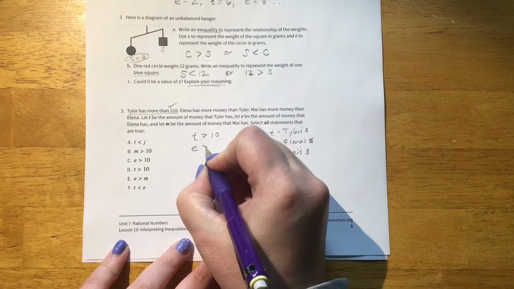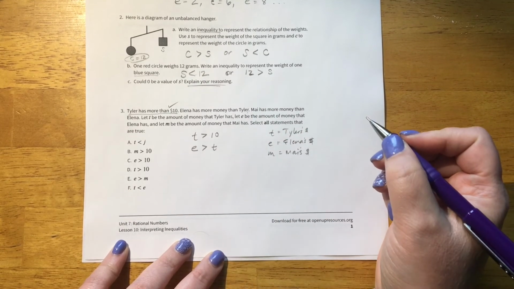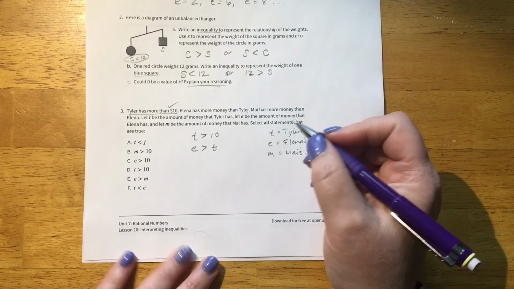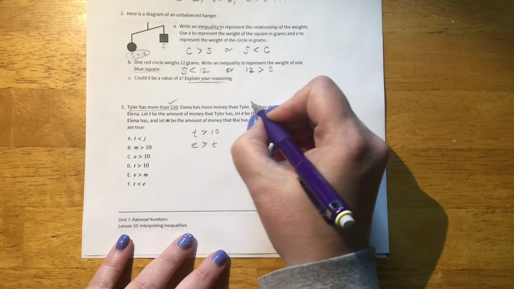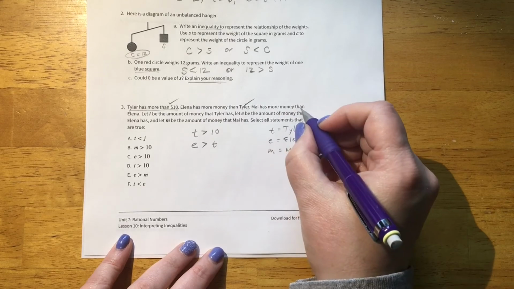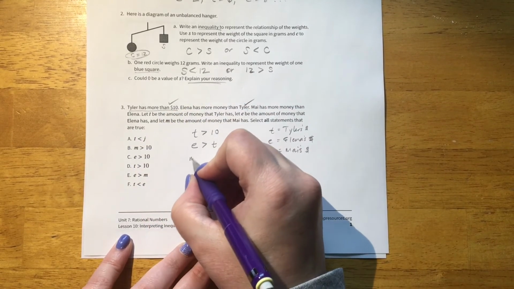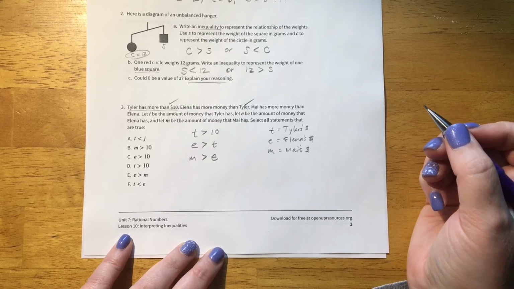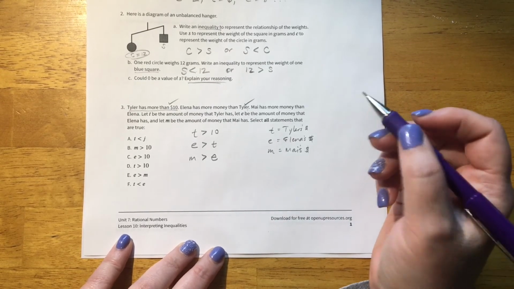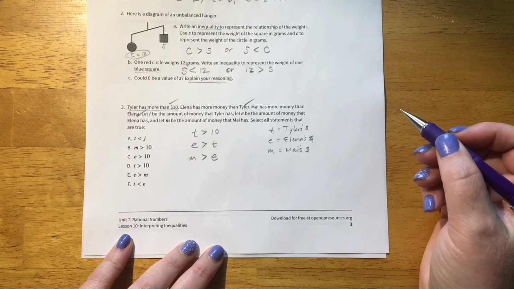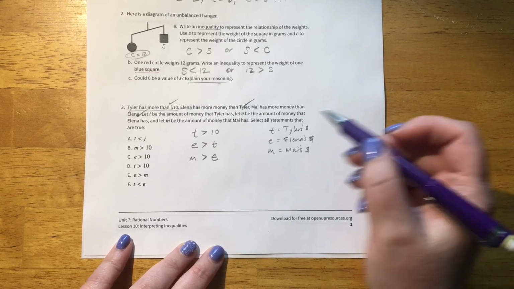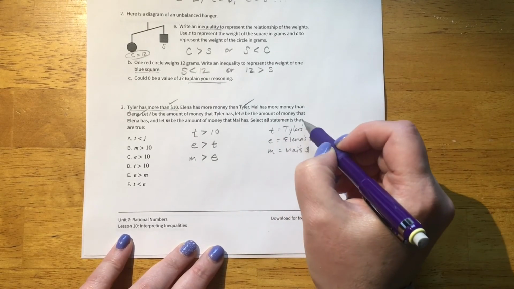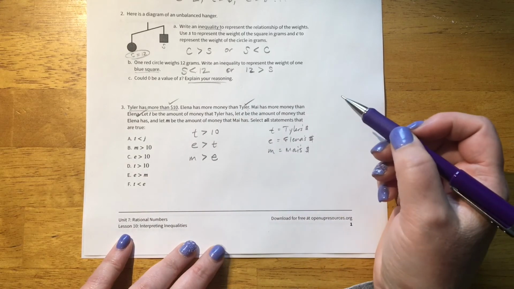Okay. Elena has more than Tyler. So Elena has more than Tyler. Oh, okay. Check. Mai has more money than Elena. So Mai has more money than Elena. Oh, I'm seeing a pattern here. Mai has more money than Elena. Okay. Now, our job: select all statements that are true.